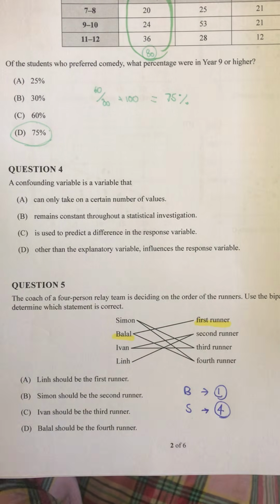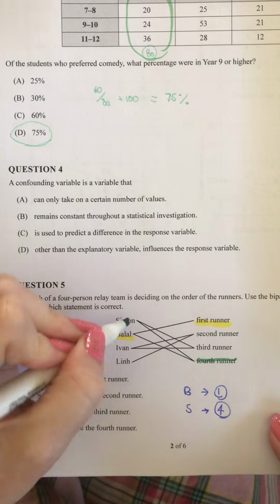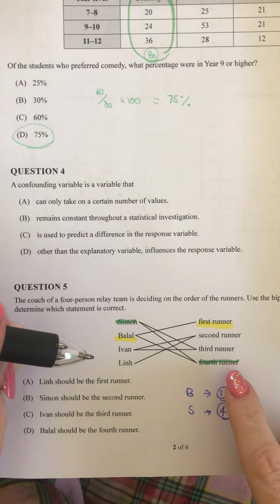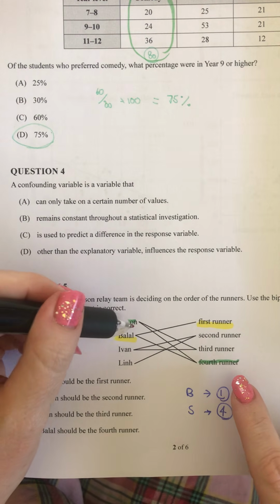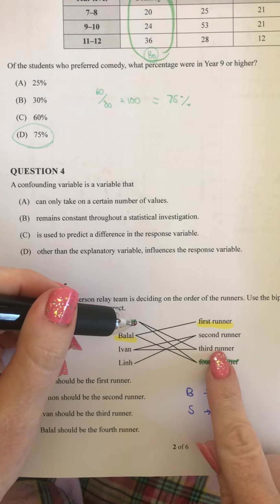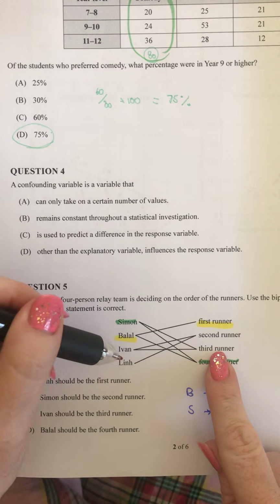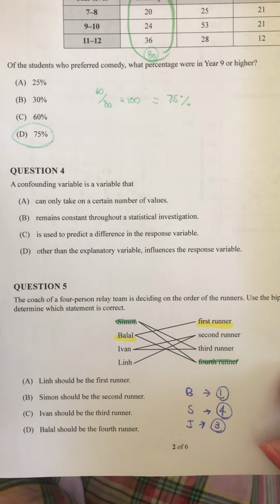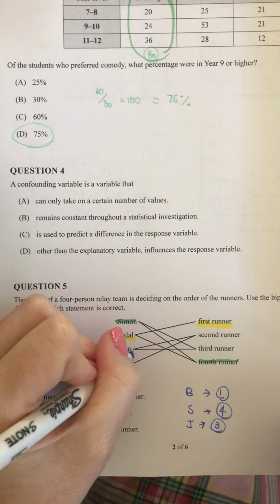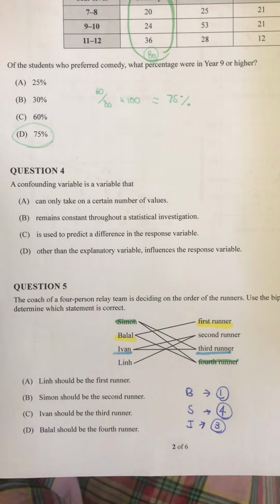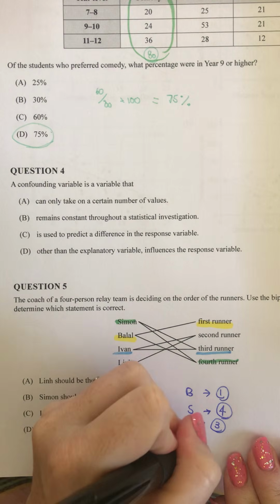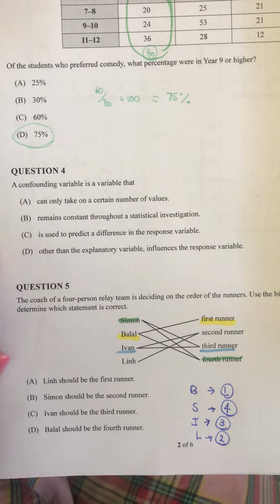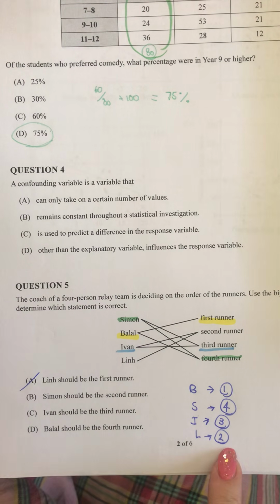So then we've got 4th runner is Simon. So we've taken Simon and Bilal. Simon also goes to the 3rd runner, but if he's doing 4th, he can't do 3rd, which means Ivan must be the 3rd runner. And so we will highlight him for 3rd runner, which means that Lynn must be the 2nd runner. So then we go down the statements. Lynn should be the 1st runner. Well, no, that's not going to be right because he's the 2nd runner.